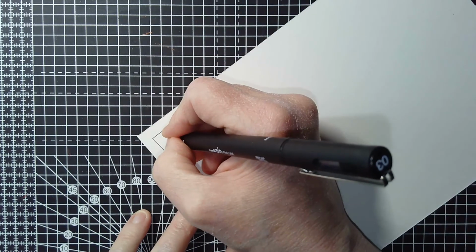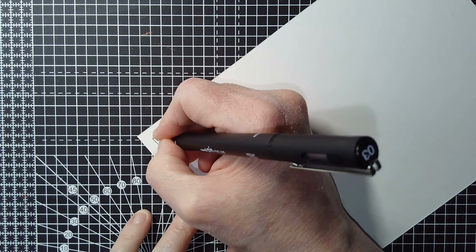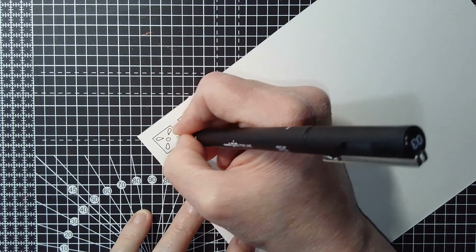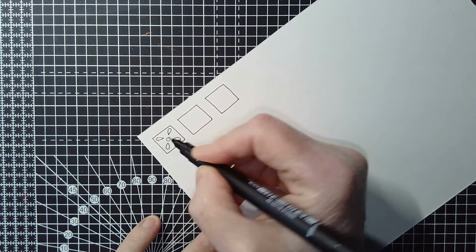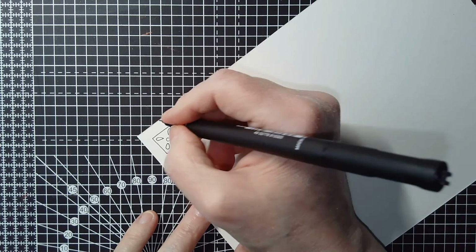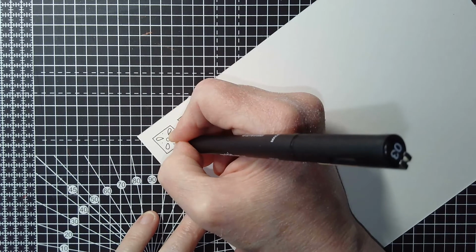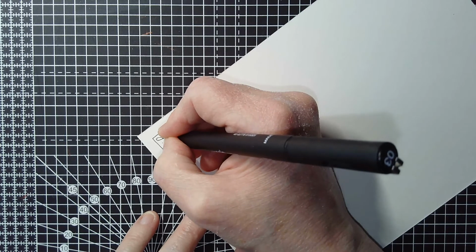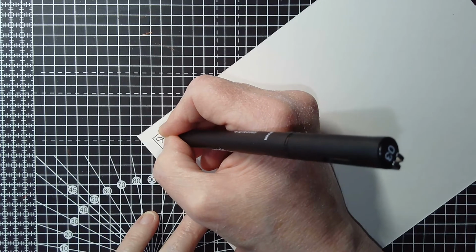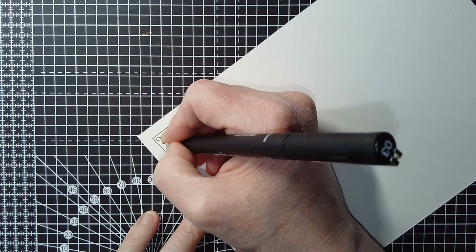First one, dot in the centre, teardrop shapes or petal shapes with the broad end pointing towards the corner. And then I actually put dots here and I drew a diamond behind them.